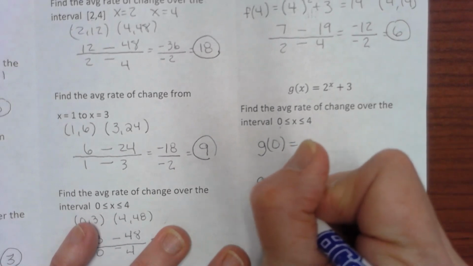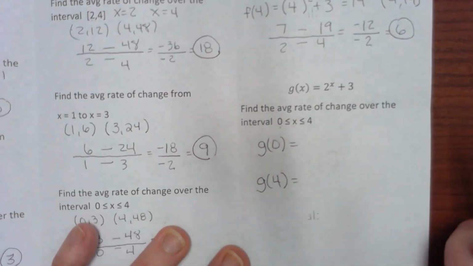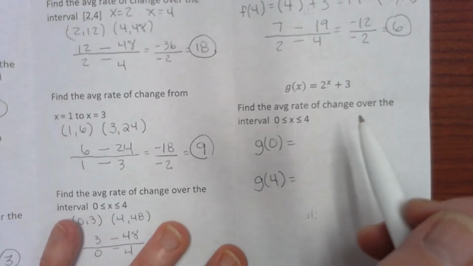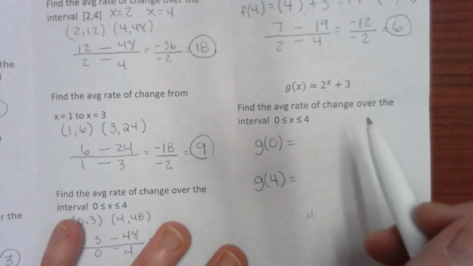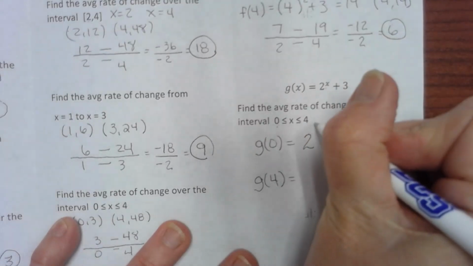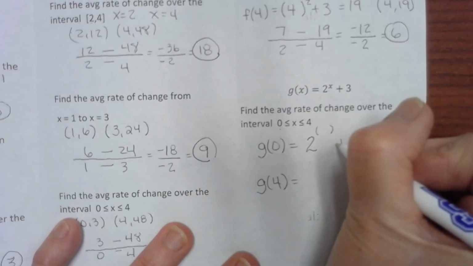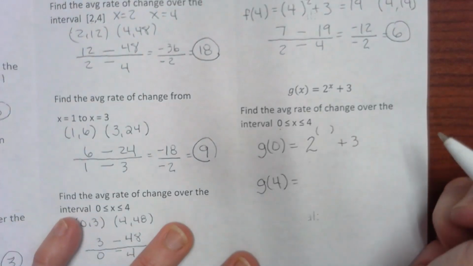And then I need to find g of 4. In other words, I'm plugging in x equals 4. And when I do that, I'll have my y value, I'll have my ordered pair. So what does this sound like? Well, it's 2 raised to the blank. See, that's a power. Plus 3. Notice that is not a power.